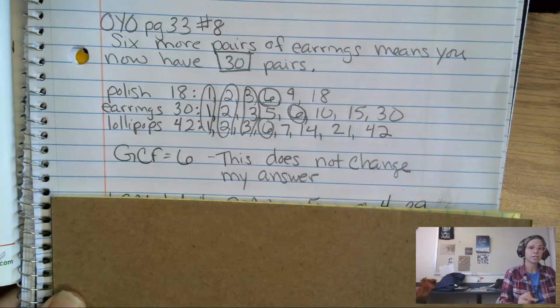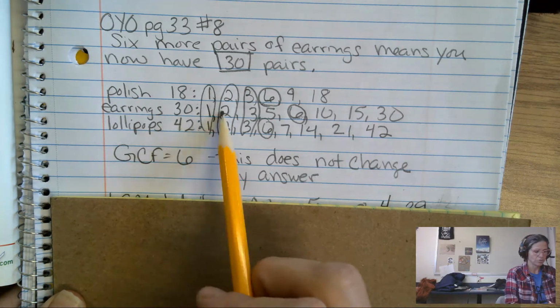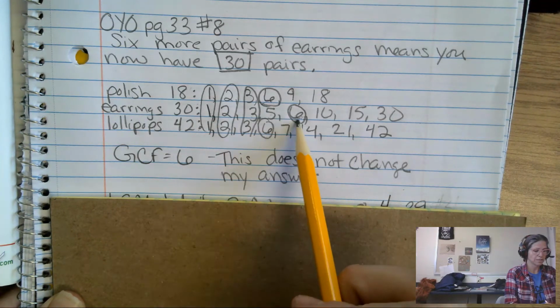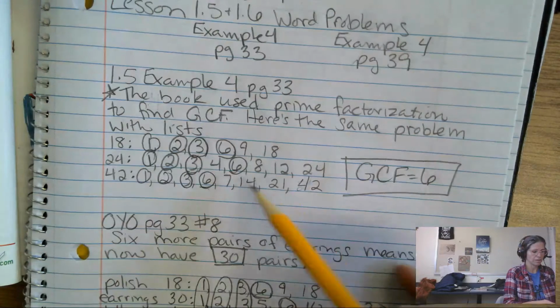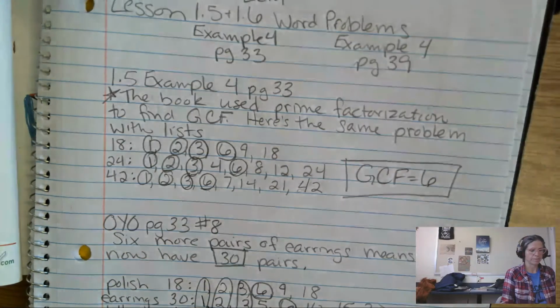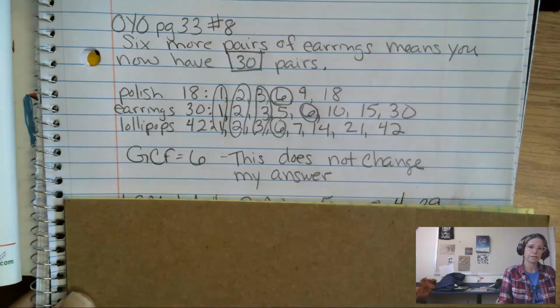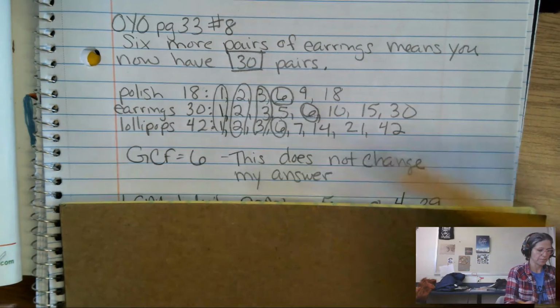But it will change how many pairs of earrings I get. So here I get 1, 2, 3, 4, 5 pairs of earrings, and before I got fewer pairs of earrings. So I'll get an extra pair of earrings. It does not change my answer, and that's why.